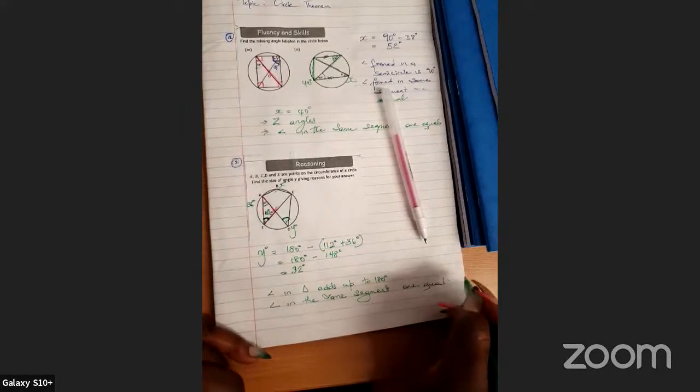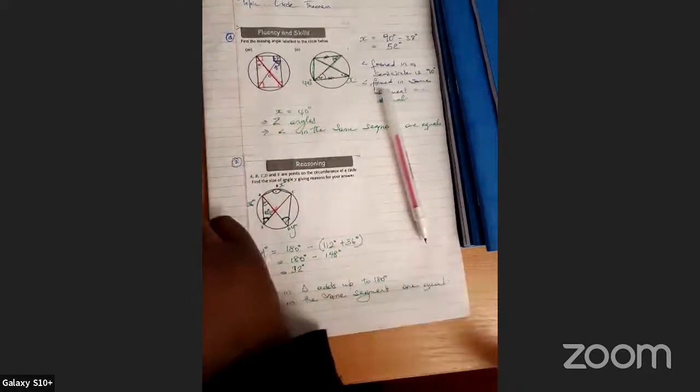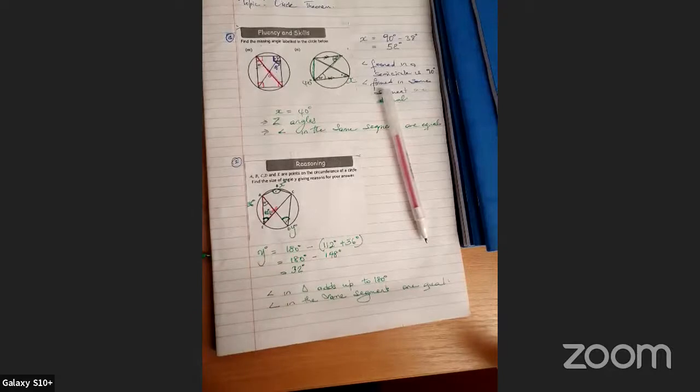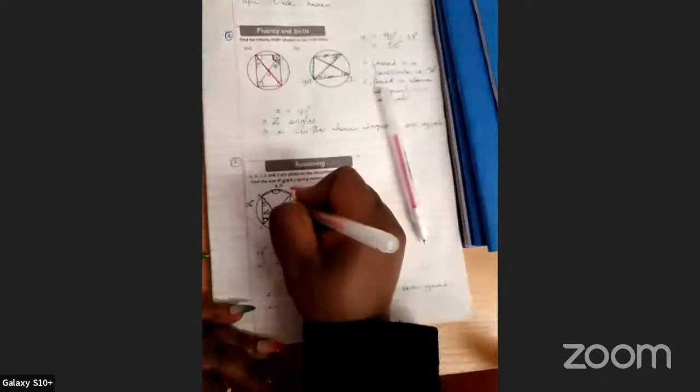The next bit is we're asked to find X, that's the angle up here. And I want you to look to see what you can pick up from this diagram.